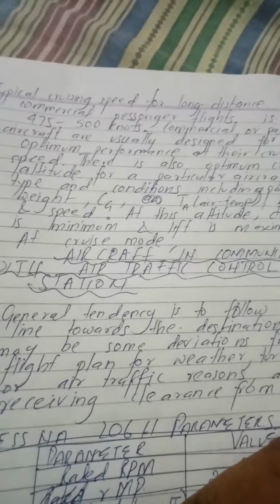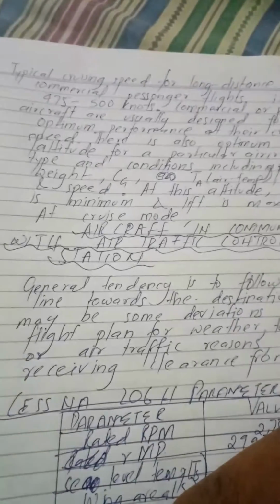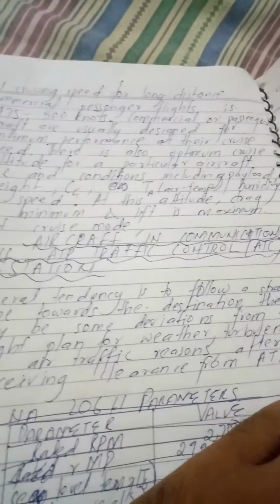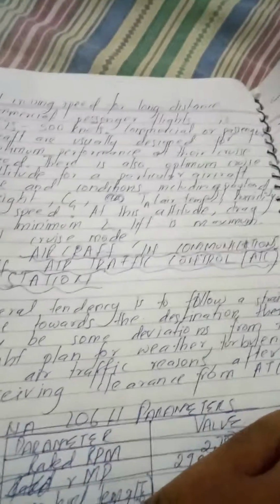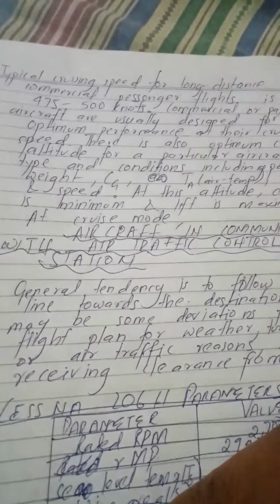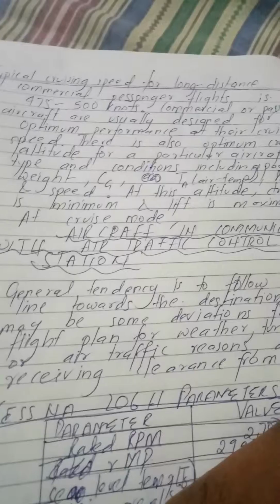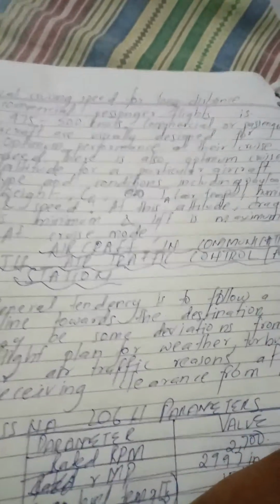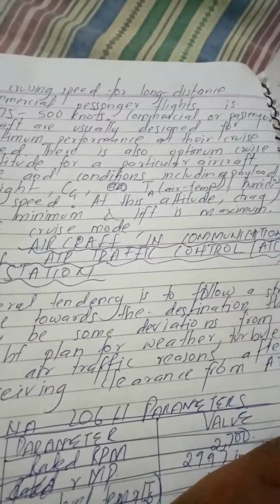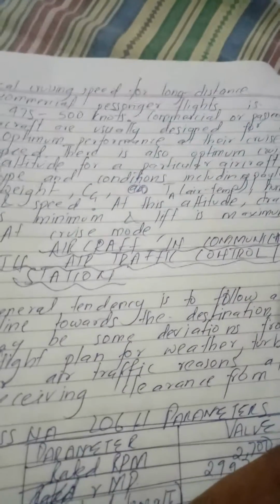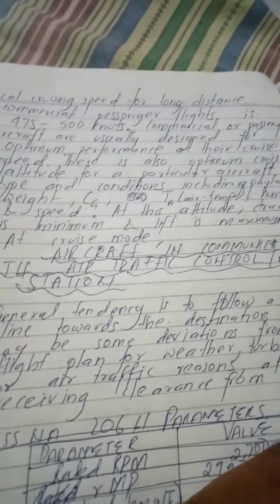And at cruise mode, the aircraft is in communication with the air traffic control ATC station. Obviously at cruise mode, the aircraft is in communication with the air traffic control station. That is necessary. The aircraft needs to be in communication with the air traffic control station.